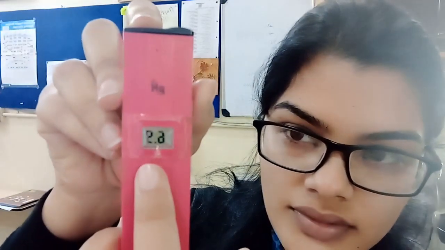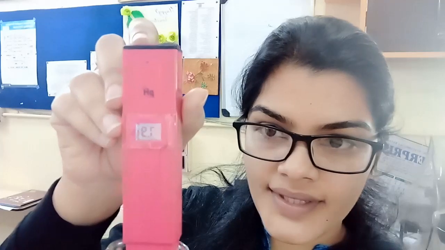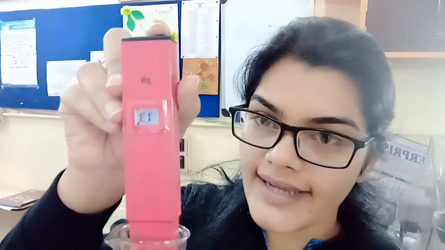So now we will see how to measure the pH of a particular solution. We will first power on the button. We can see the display box. I have taken a water solution. We will dip it. So we can see the reading, which is slightly alkaline. So this is how we can measure the pH of a particular solution by this pH meter.